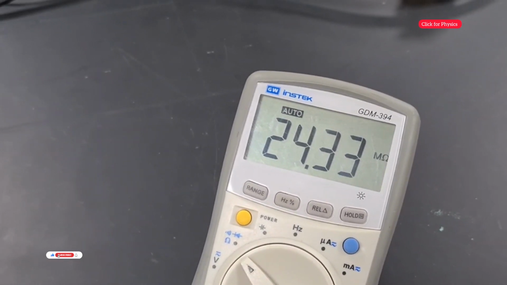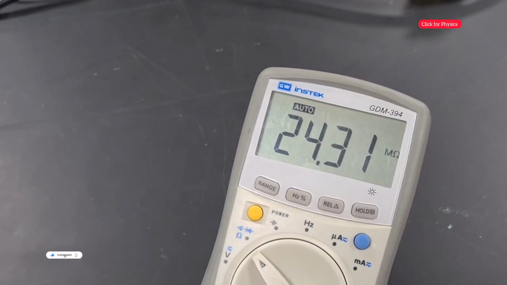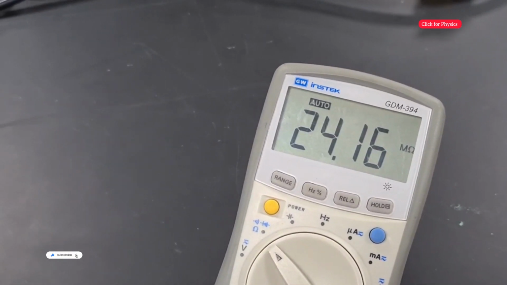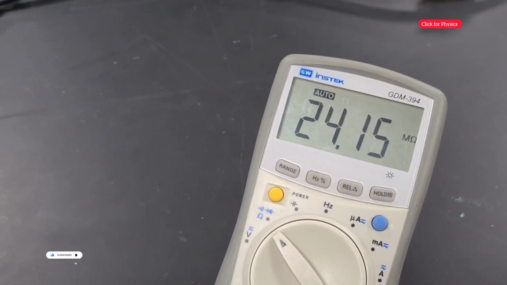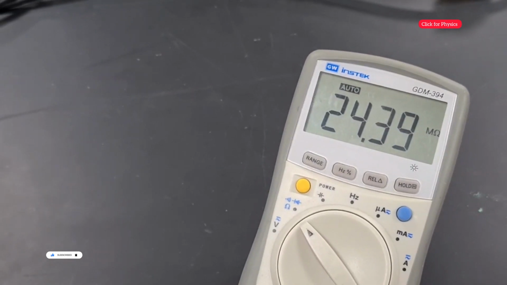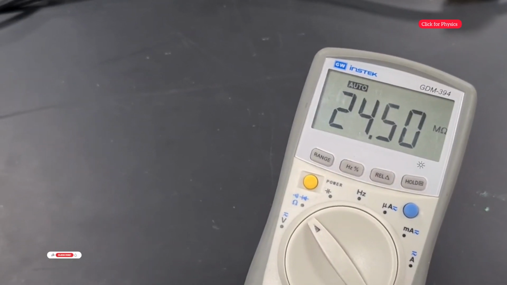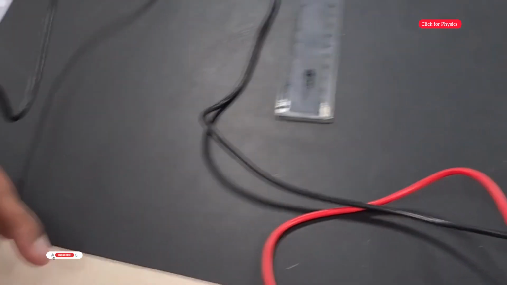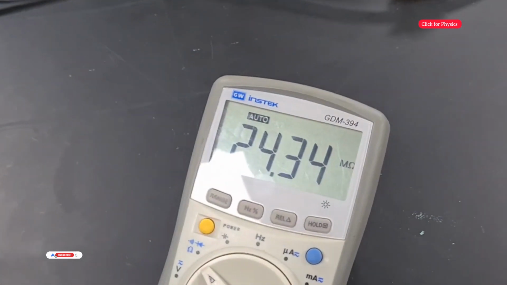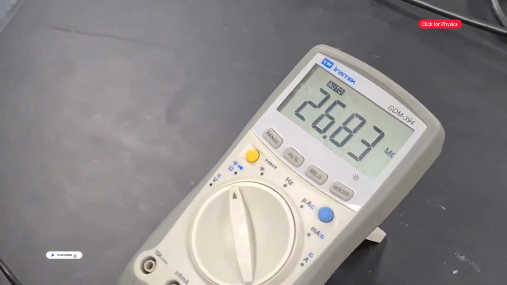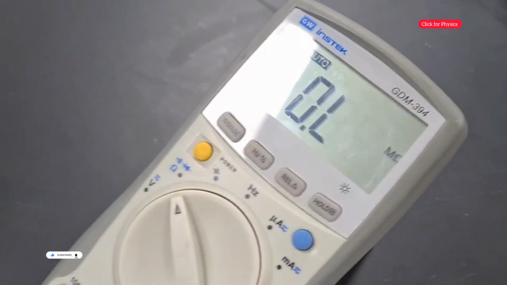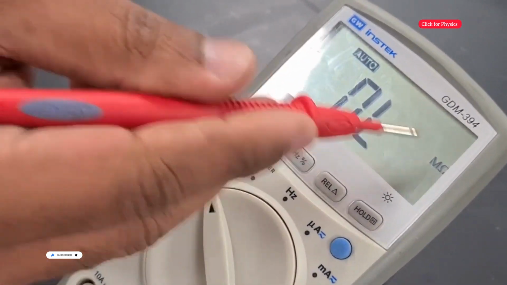This is 24.3. The readings are hovering around the same value, 0.3 something. So 24.12 or 15, I'm going to take 24.48, just to take one reading. And you can see that it is in mega ohm. It is given in terms of mega ohm, capital M. If you have a look on this side, you can see it is in mega ohm.